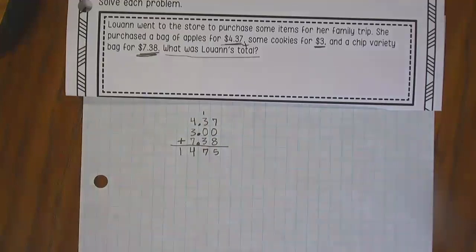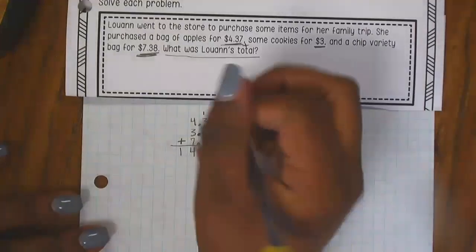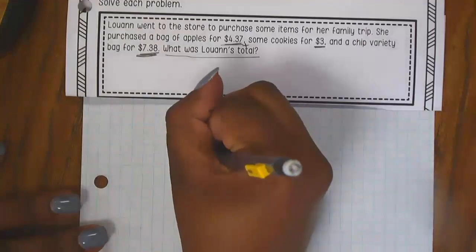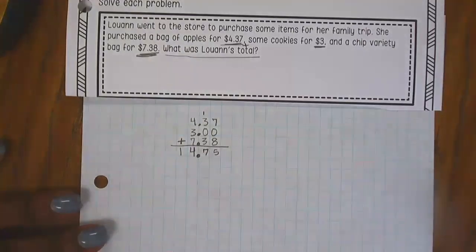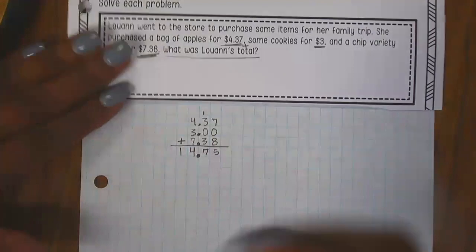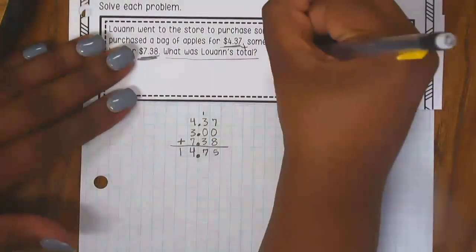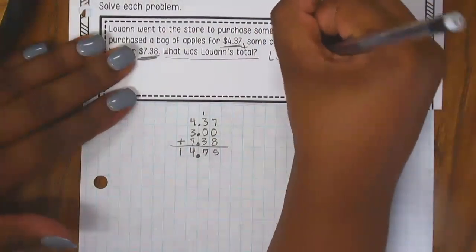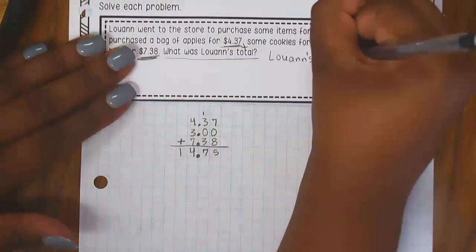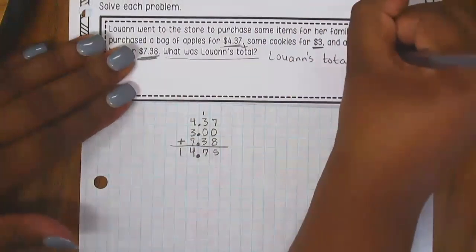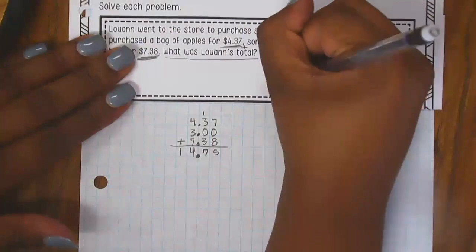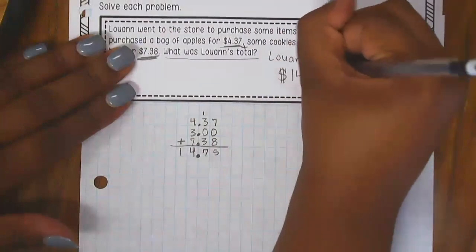Drop the decimal point straight down into your answer. So Luann's actual total for everything is $14.75.